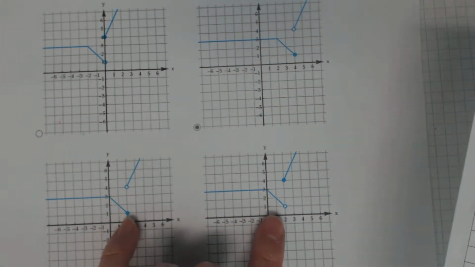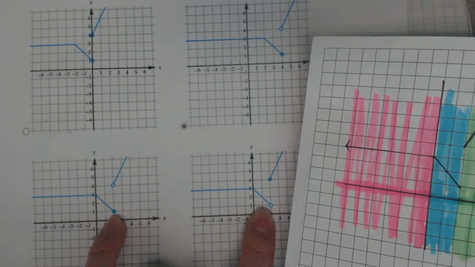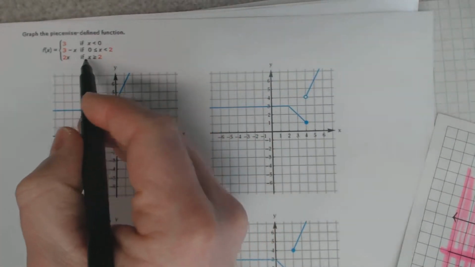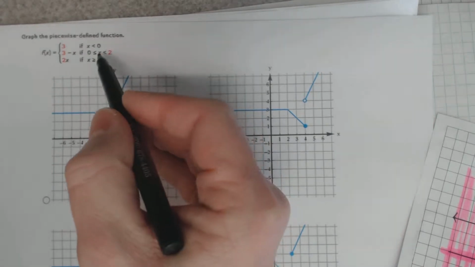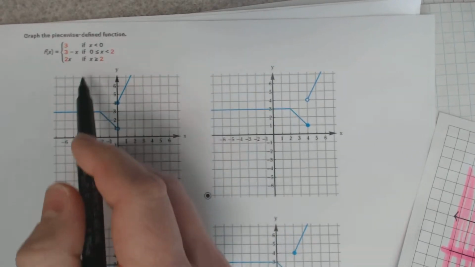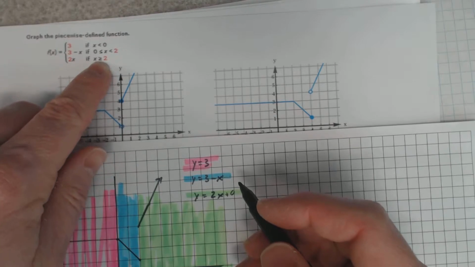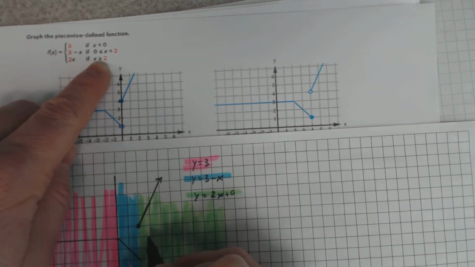Okay, so now look at what's going on here with the endpoints. If you see a less than symbol, it's open. If you see a less than or equal to, it's closed. So this bottom one and the green one in this green area, it says that its x has to be greater than or equal to 2. So this has a closed dot at the end of it.